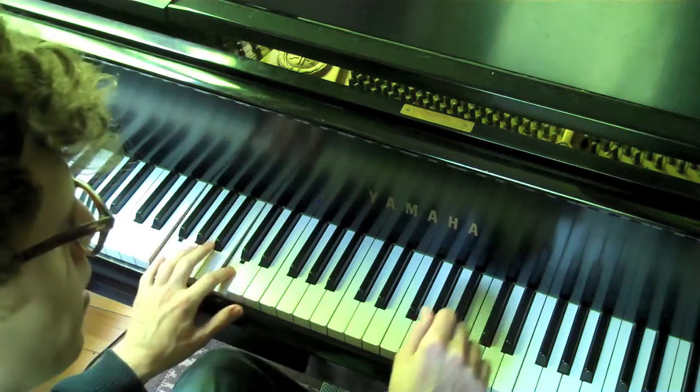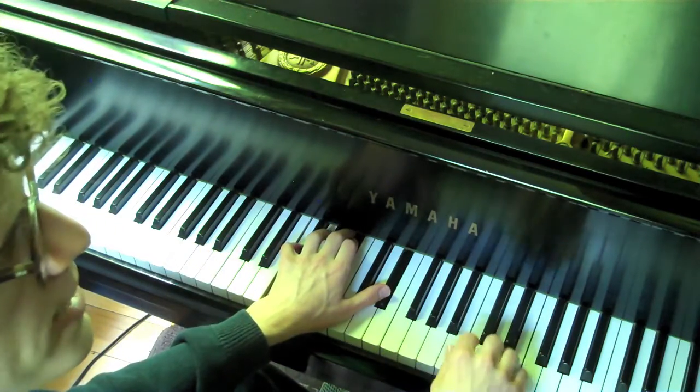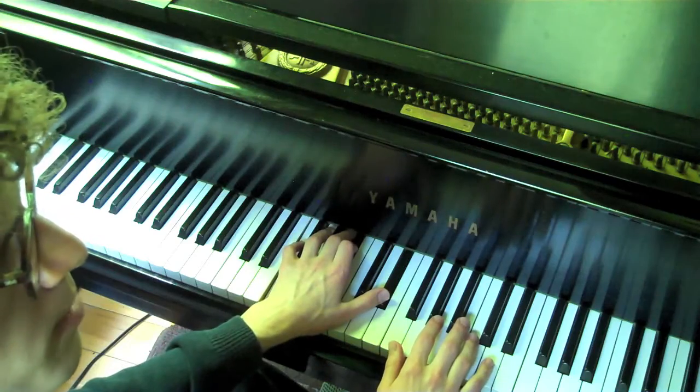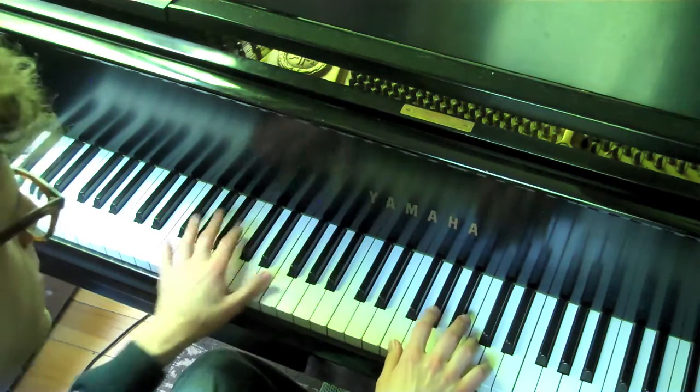One last thing, we did ascending and descending, but we can also do some that are a little bit more movement in the center. So.